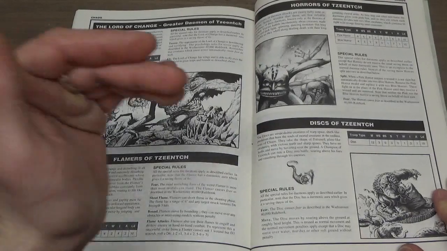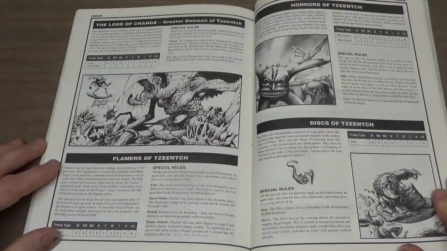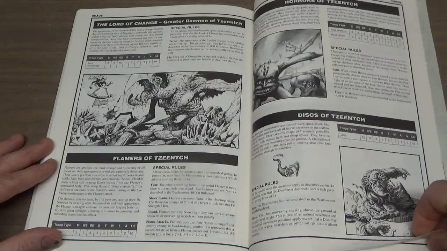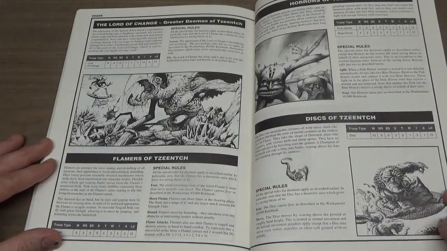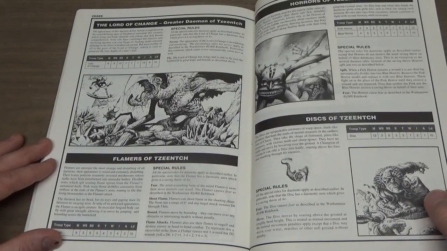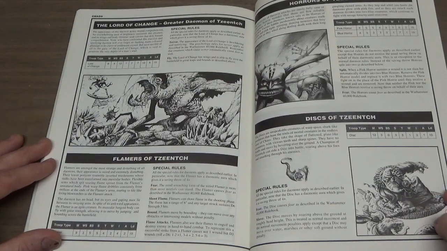Lords of Change, Flamers, Horrors, and Discs. Which I guess they expanded into Screamers, because in this edition you had discs on their own, and then also you could have your characters ride discs, which was kind of neat.